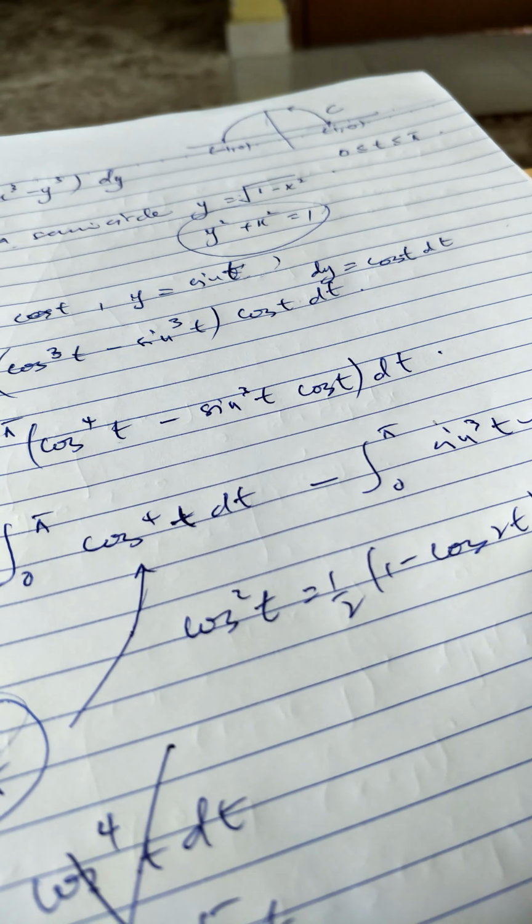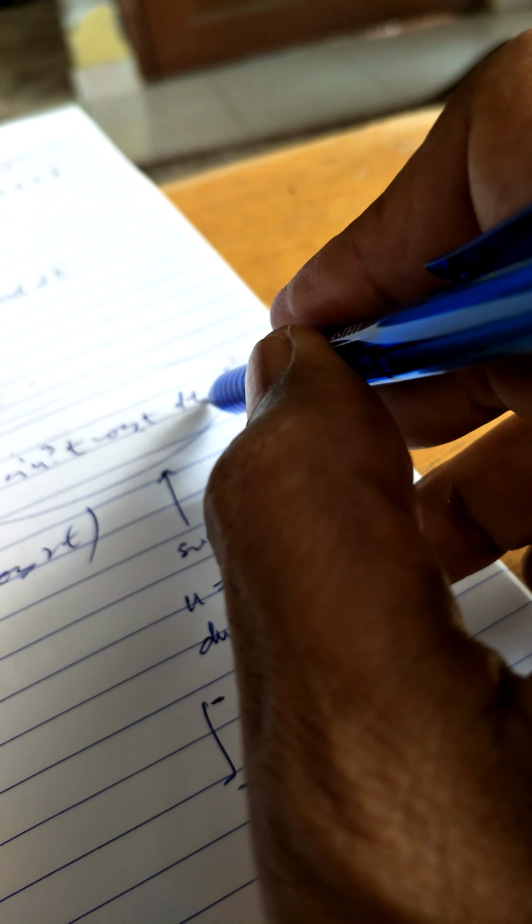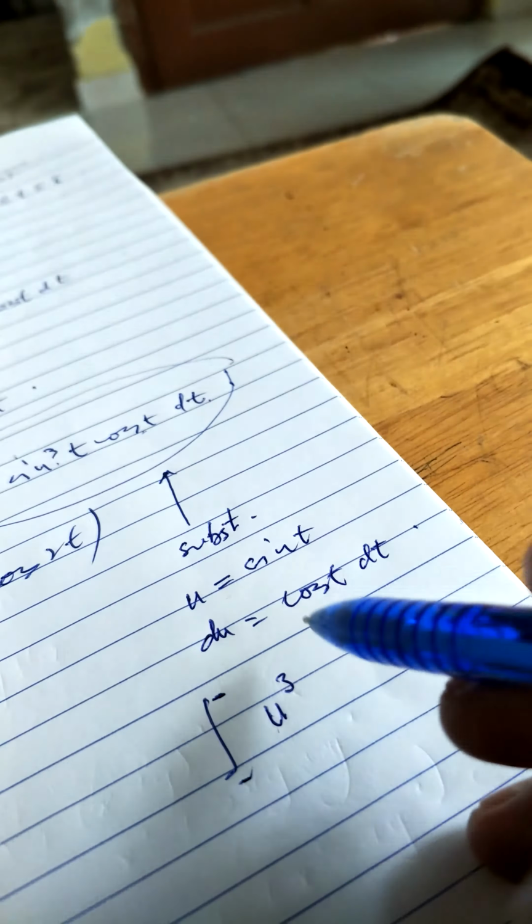So you can take, let's say, u equal to sin t, du you have cos t dt. Then you can substitute there. You can put the appropriate limit for u. Sine is u, so you have u cubed, cos t dt is du. Then you can evaluate this easily. Remember to change the limits of integration suitably for u. It's not for t, t 0 to pi.